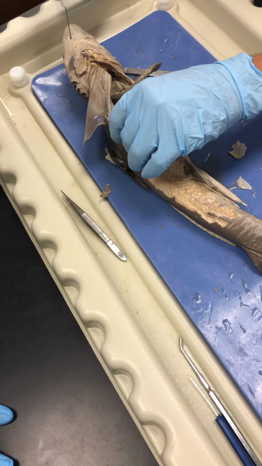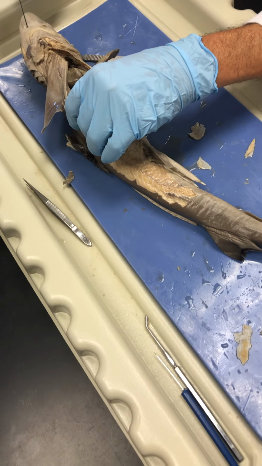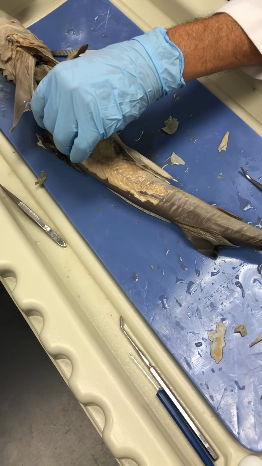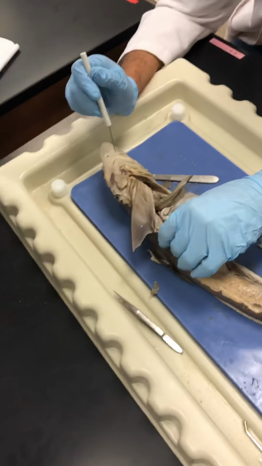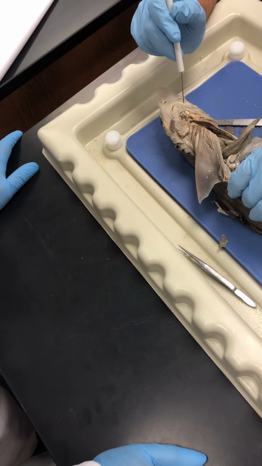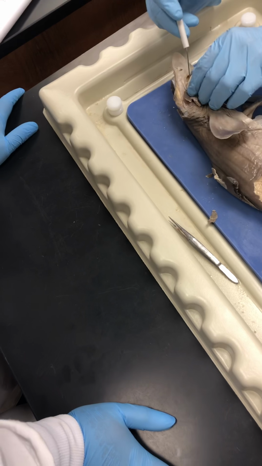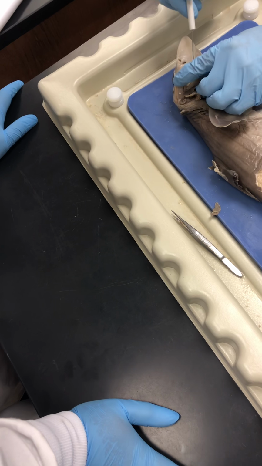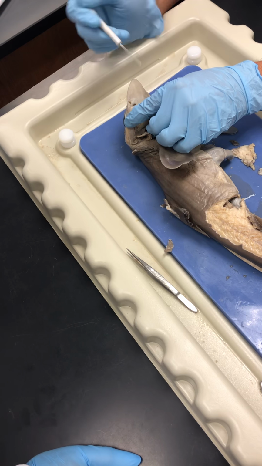What's this? Excavation. But there's another name for it. Nares. These specifically go to the olfactory bulbs. Okay. We have the opening of the mouth. What do we call this area in back of the teeth? It's the same as us. The mouth.